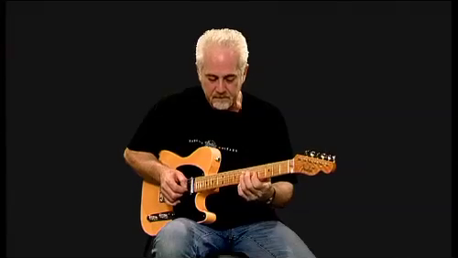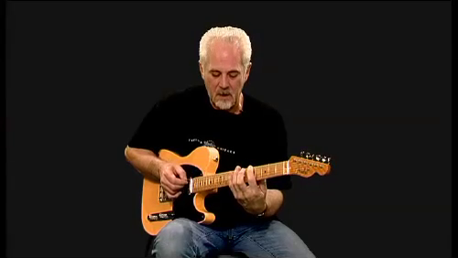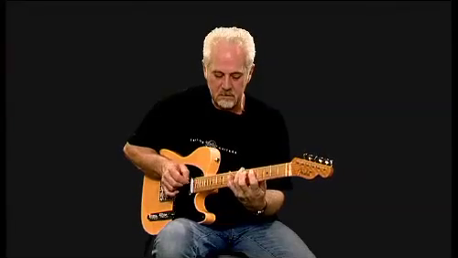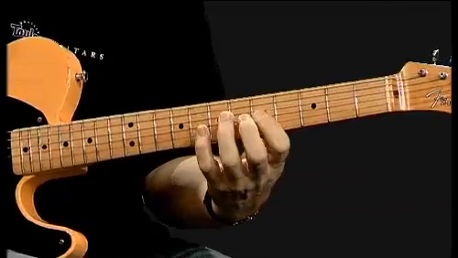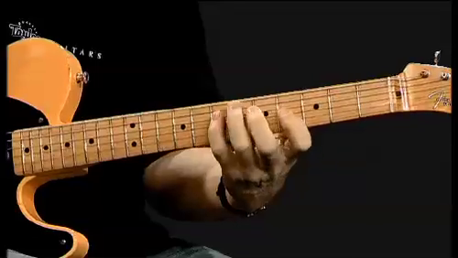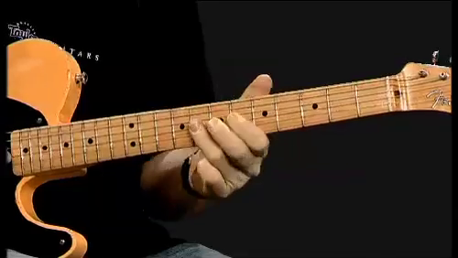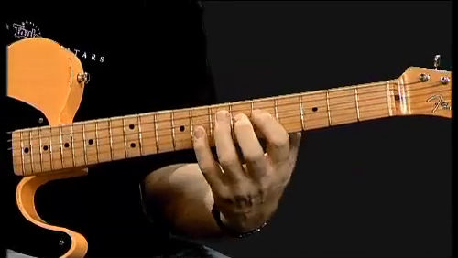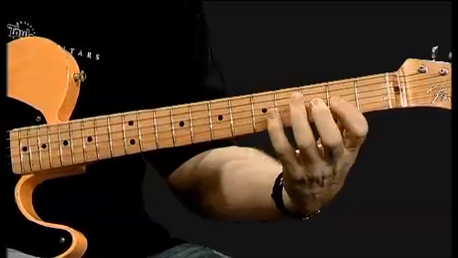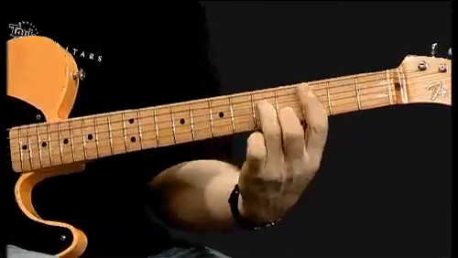A minor, now it's moved. Now it's back to A. It's moved. You get the idea? If I was here, you heard the change going from A minor to C minor.